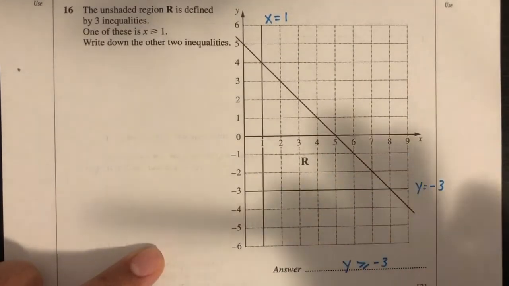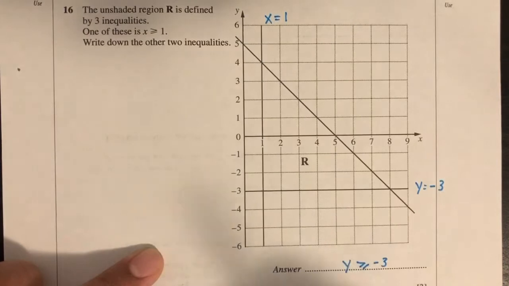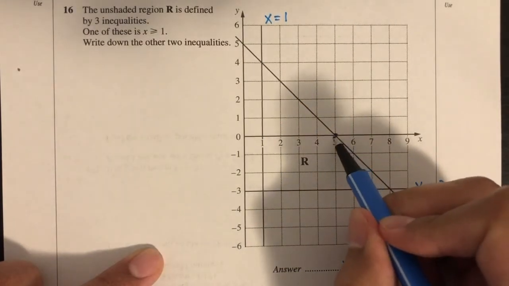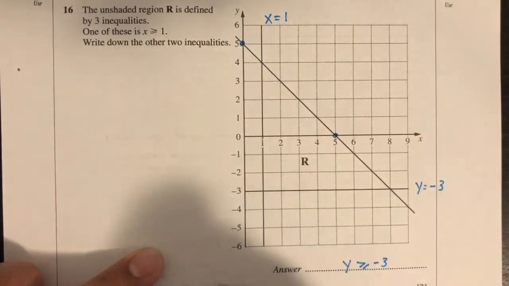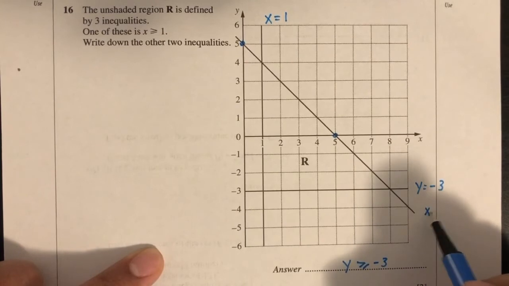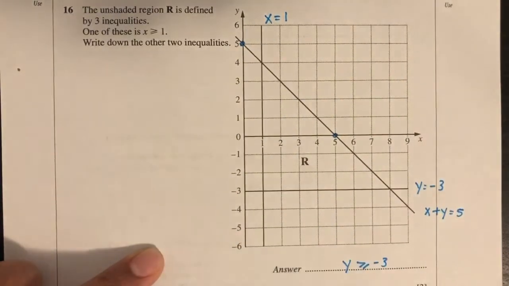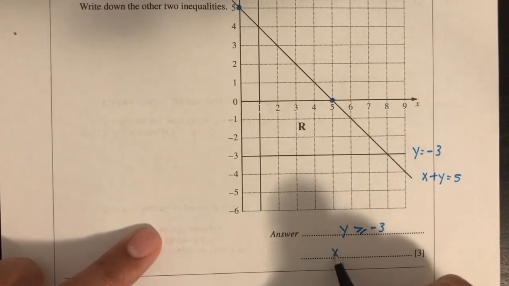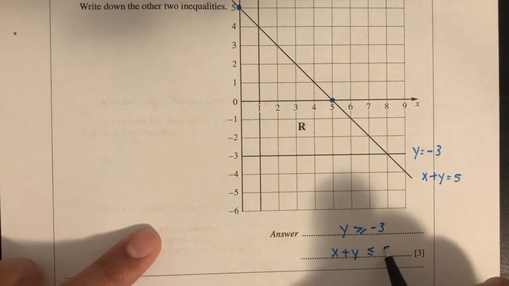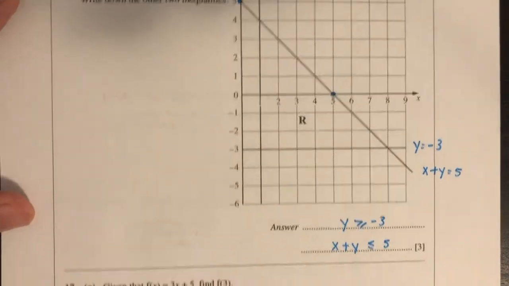And then this one is what line? This line we have to find 2 points. We have this point and this point. So basically this line has to be x plus y equal to 5. It is below this line, so your equation will be x plus y less than or equal to 5. That is your answer for question 16.